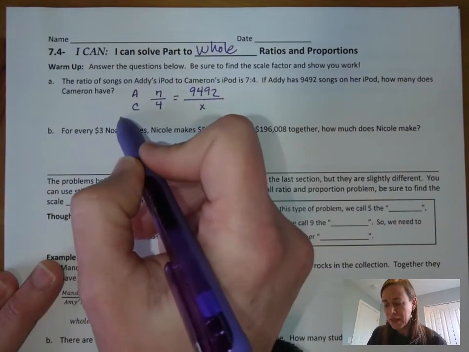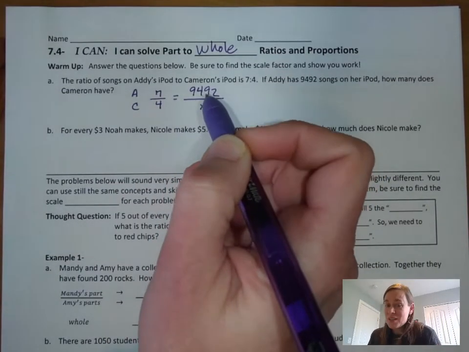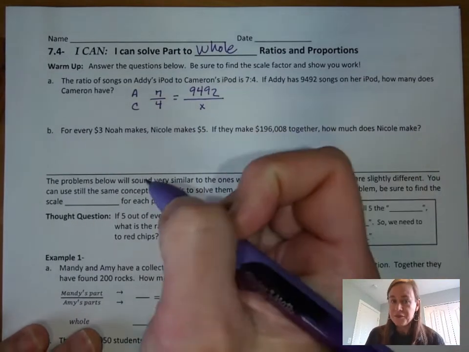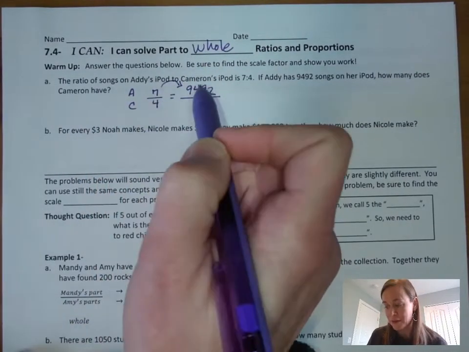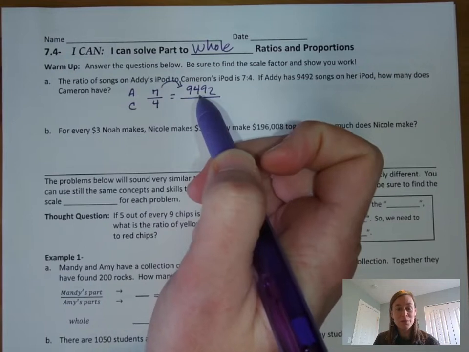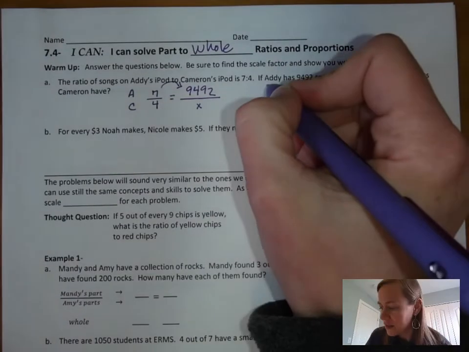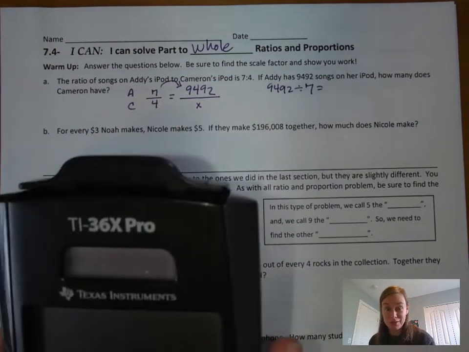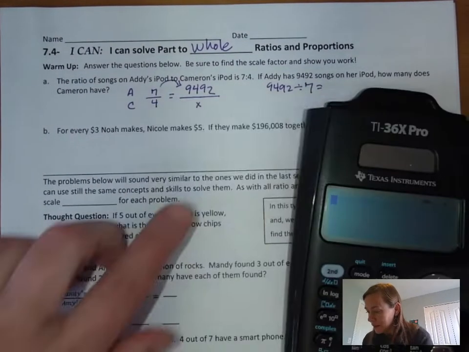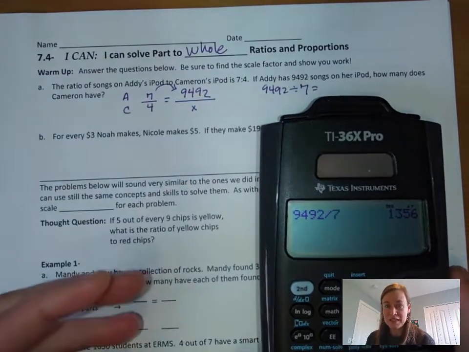A lot of times we're making a third row for the whole, but in this particular problem, there's no talk about the whole. We don't really need to know it, so I'm just going to leave that off. So we can figure out the scale factor, which means we need to figure out how 7 becomes 9,492 using multiplication or division. So to figure out what 7 times what equals 9,492, we would divide. 9,492 divided by 7 equals, and yes, I am going to use my calculator here. 1,356.